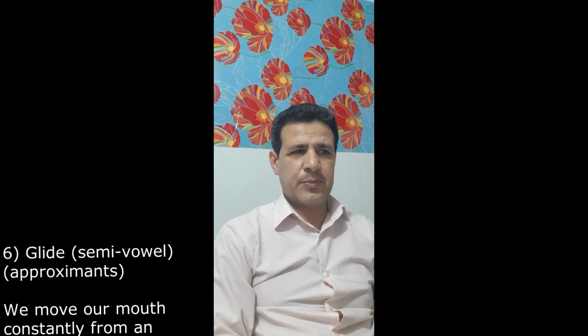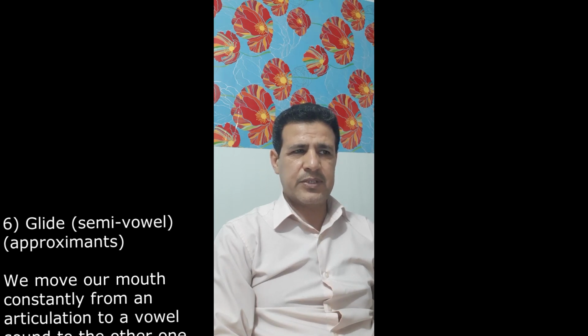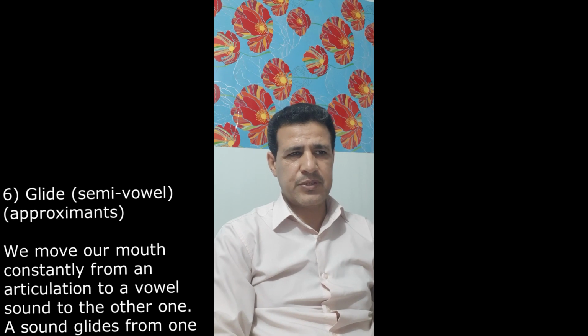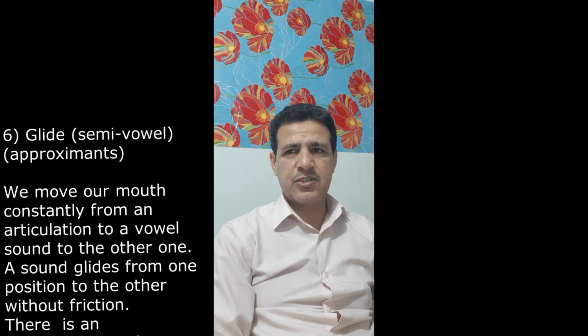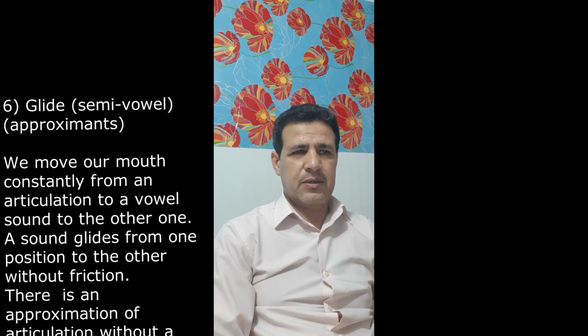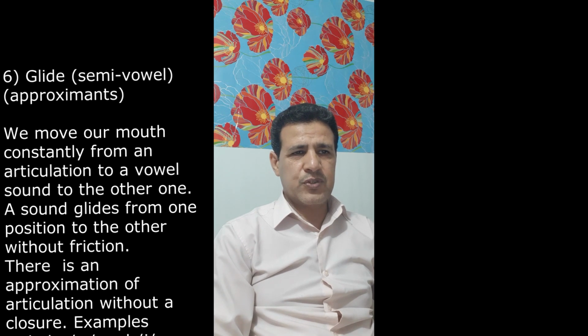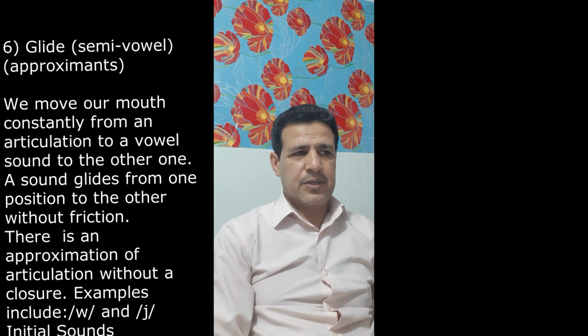To the sixth type, which is the glide, or semi-vowel, or approximants. Here we move our mouth constantly from an articulation to a vowel sound. The sound glides from one position to the other without any friction. There is an approximation of articulation without any closure of the passage. We have two sounds, w and y.